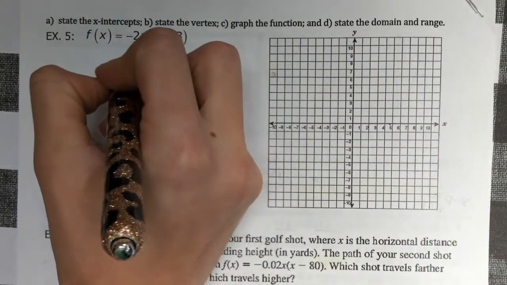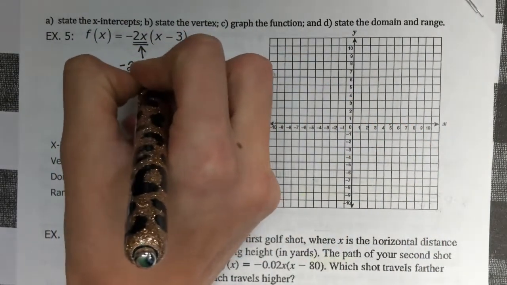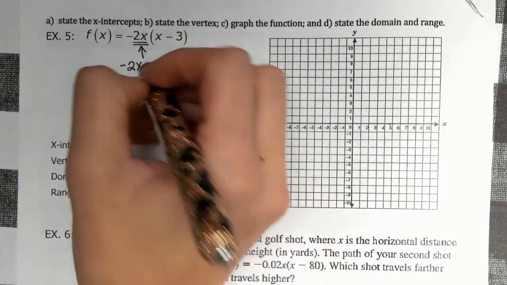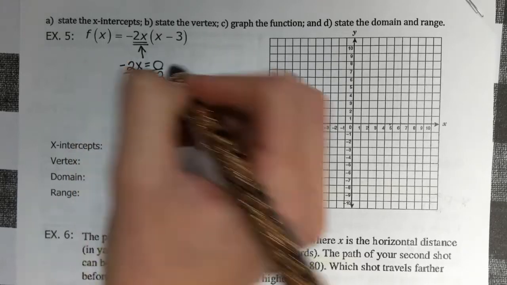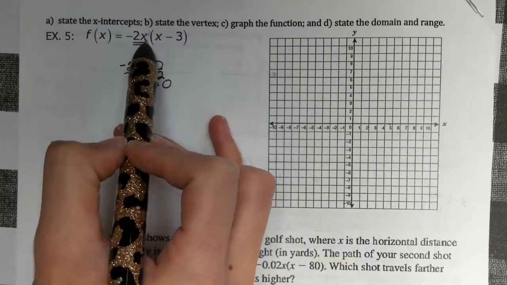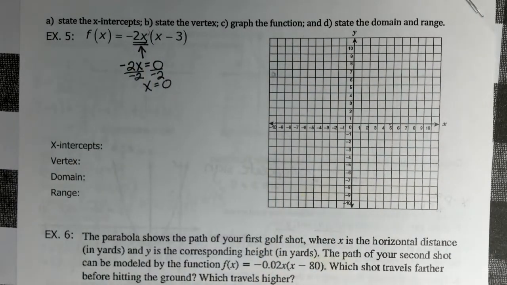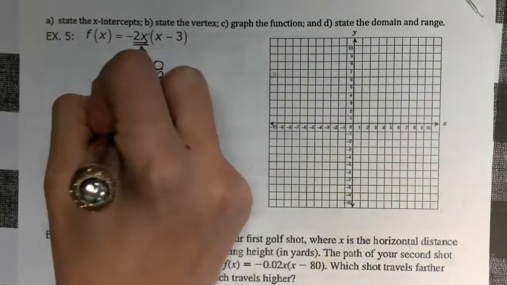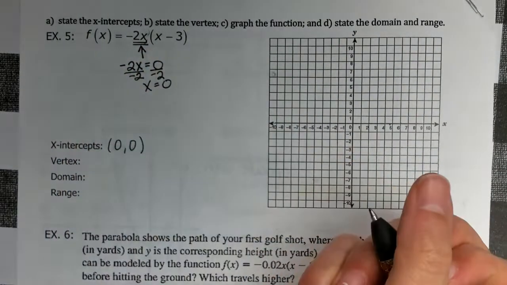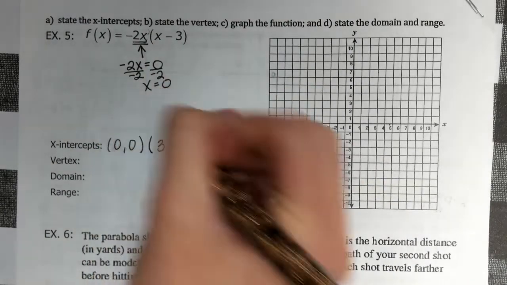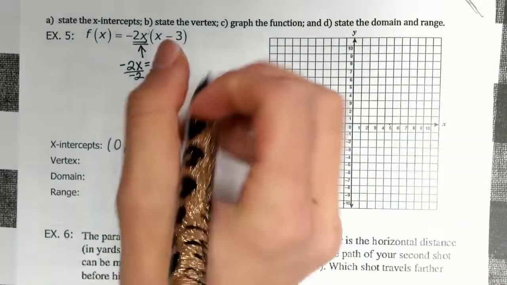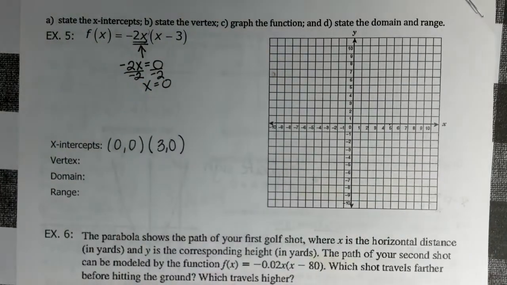If I were to set negative 2x equal to 0 and solve it, divide by negative 2, x would equal 0. So if I have an x that does not have something added or subtracted in parentheses, that's just going to give me 0, 0. And then my second x-intercept is 3, 0.